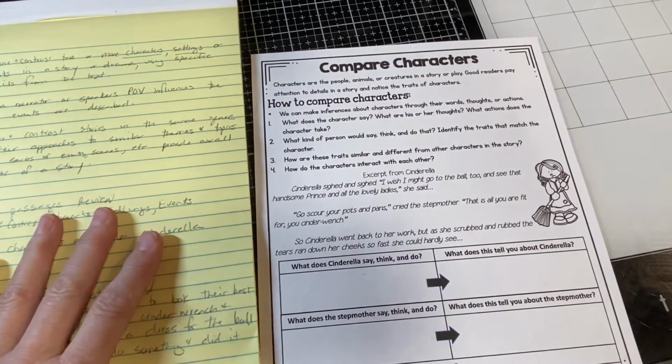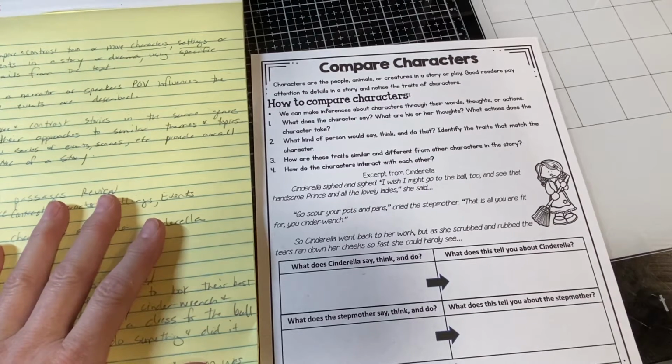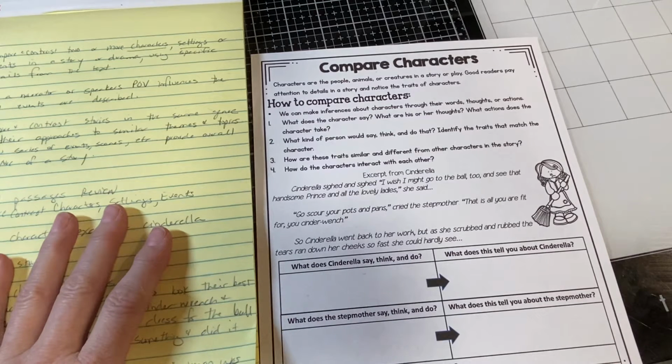All right, comparing characters. Characters are the people, animals, or creatures in a story or play. Good readers pay attention to details in a story and notice the traits of characters. How do we compare characters? We can make inferences about characters through their words, thoughts, or actions.